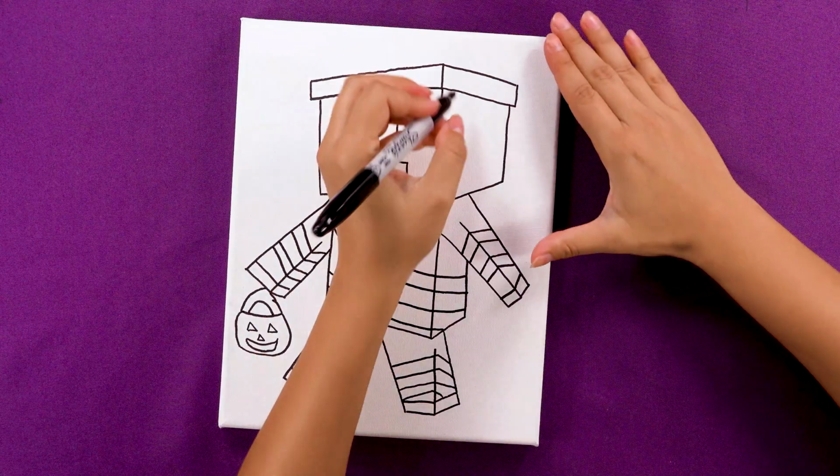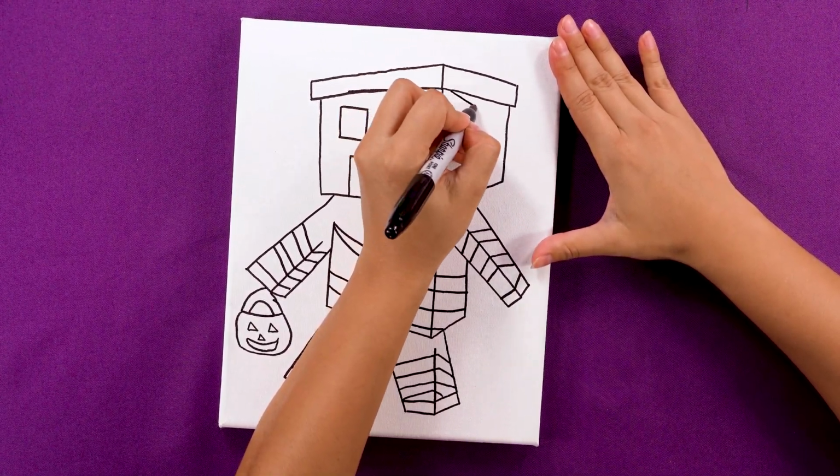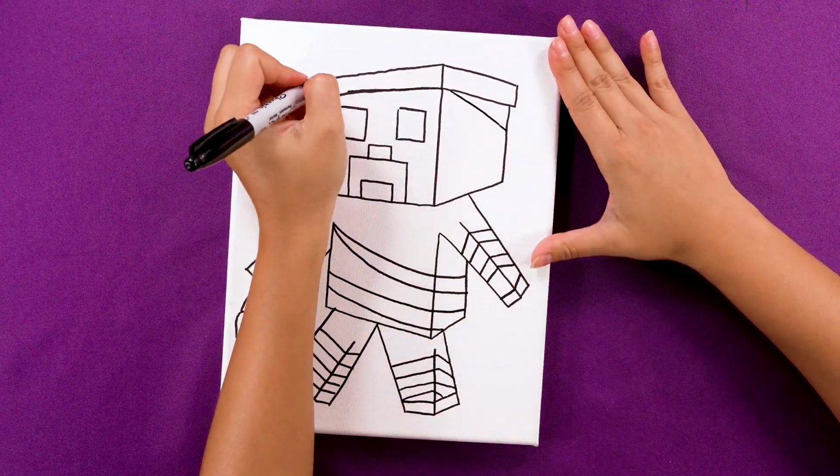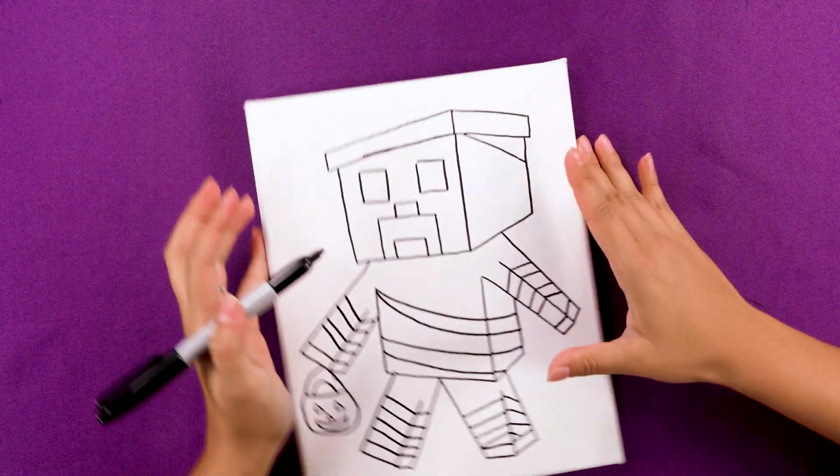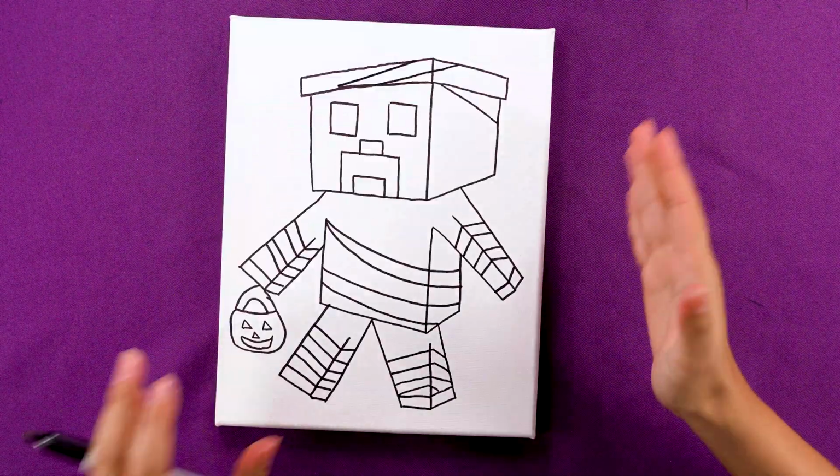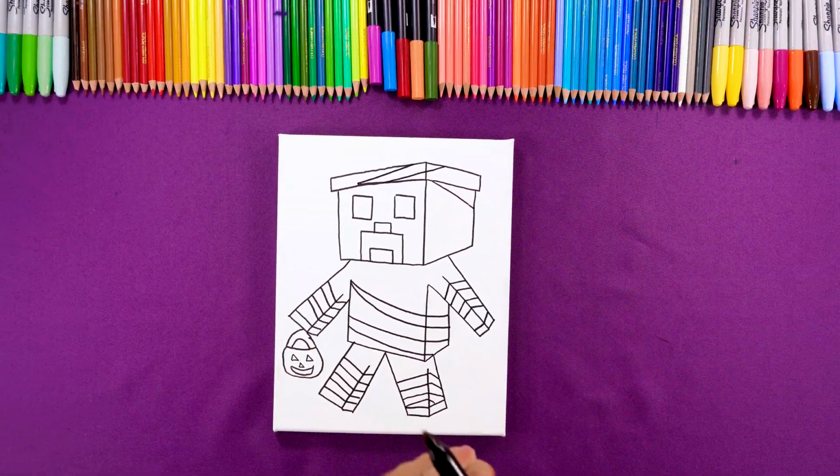And then we could do one on his head. So I'm gonna do a diagonal line across the side of his head, and then I'm gonna do some stripes at the top. And there we have it, guys. There we have Creeper as a mummy.